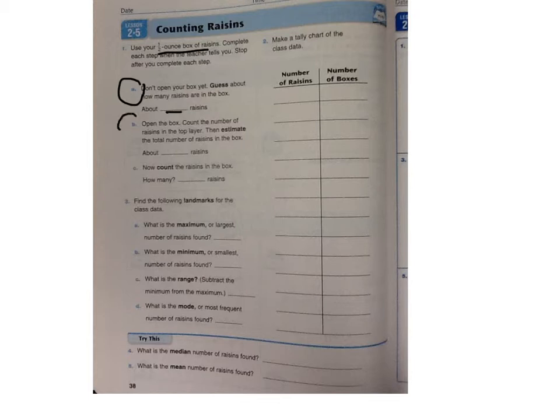This time when you open the box, you're going to count the number of raisins on the top layer, then estimate the total number of raisins in the box. Remember, a guess is just kind of randomly guessing when you don't have any previous knowledge, whereas an estimate is using some information you already have and extending it. Go ahead and open the box and do problem B. Now you're going to do problem C. Count the raisins in the box and write down how many there are.